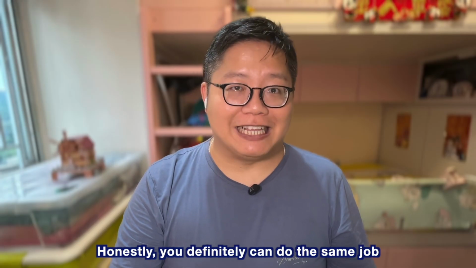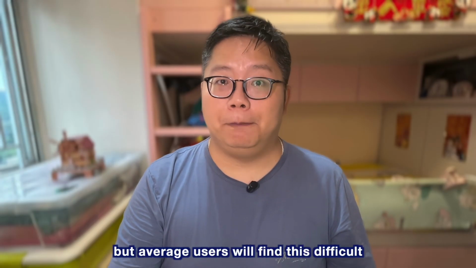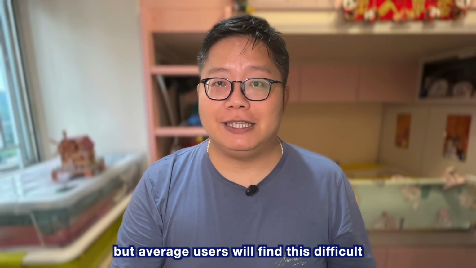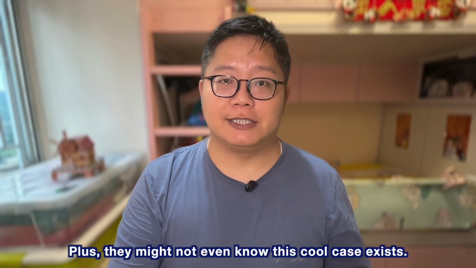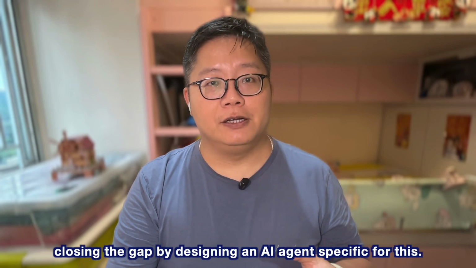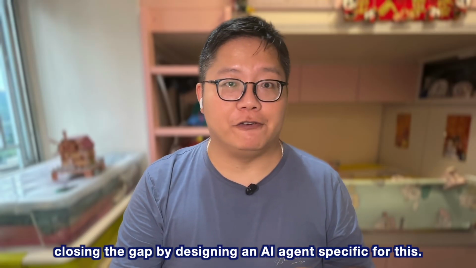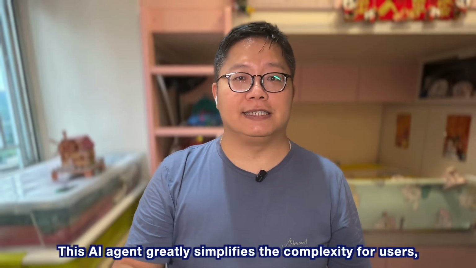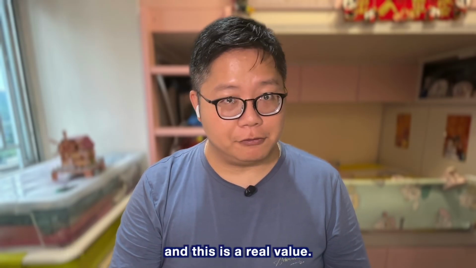Honestly, you definitely can do the same job in the official Gemini chat interface, but average users will find this difficult and time-consuming. Plus, they might not even know this cool use case exists. So this is where we as solution builders come in, closing the gap by designing an AI agent specific for this. This AI agent greatly simplifies the complexity for users, and this is real value.